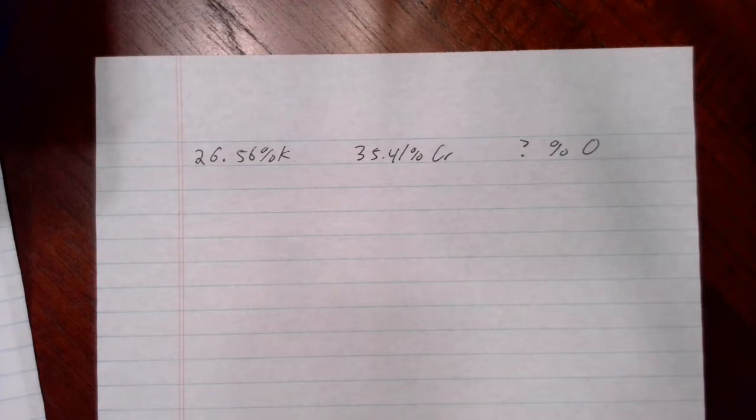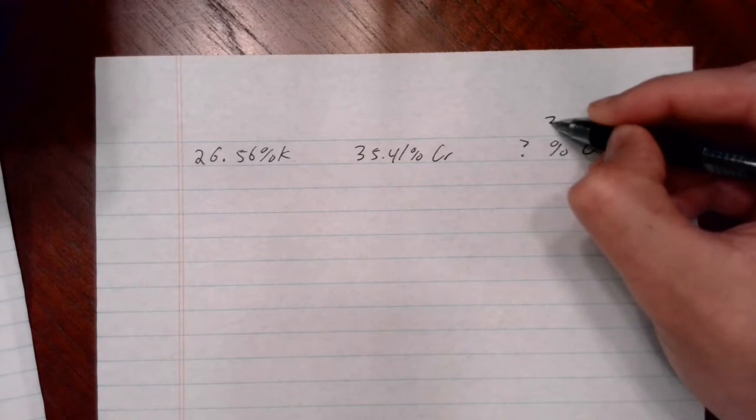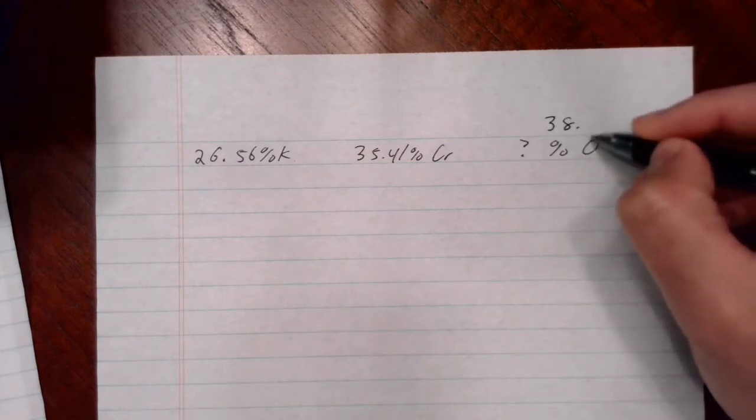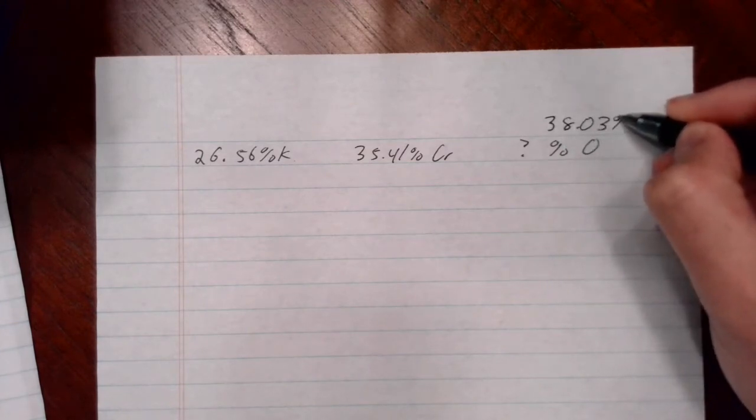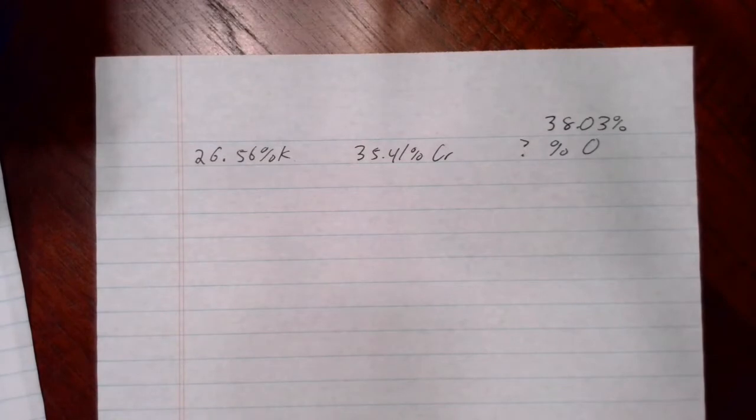So I can do 100 minus 26.56 minus 35.41. And you get the percent oxygen is 38.03%. Okay? So let's go through our steps now.